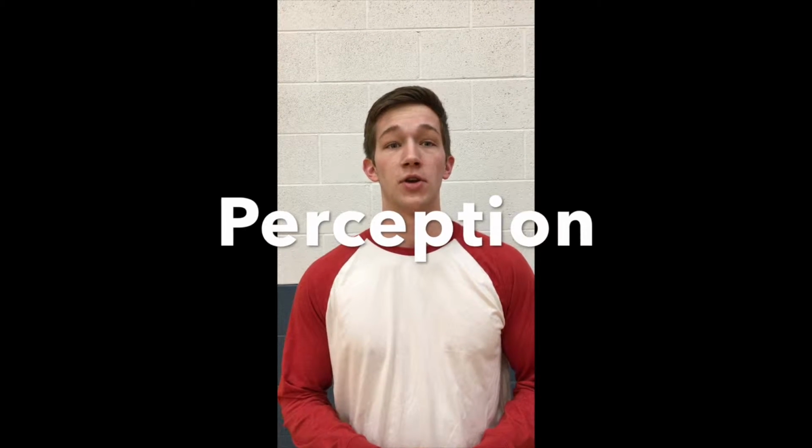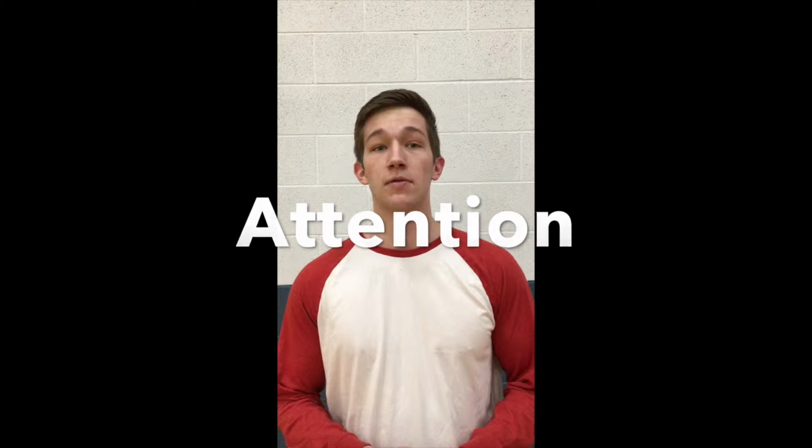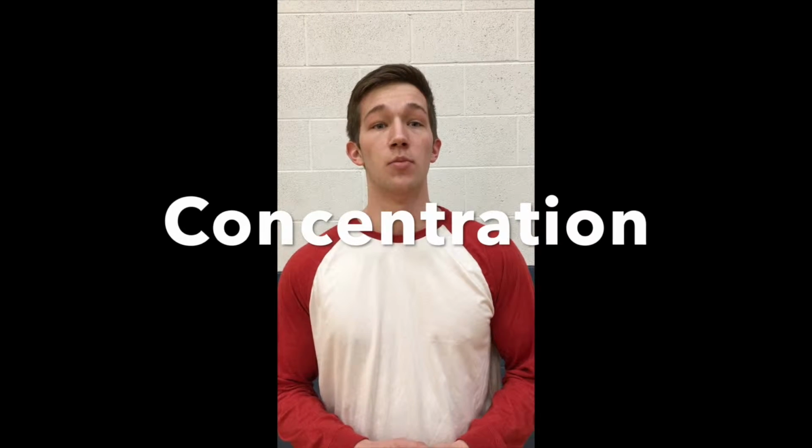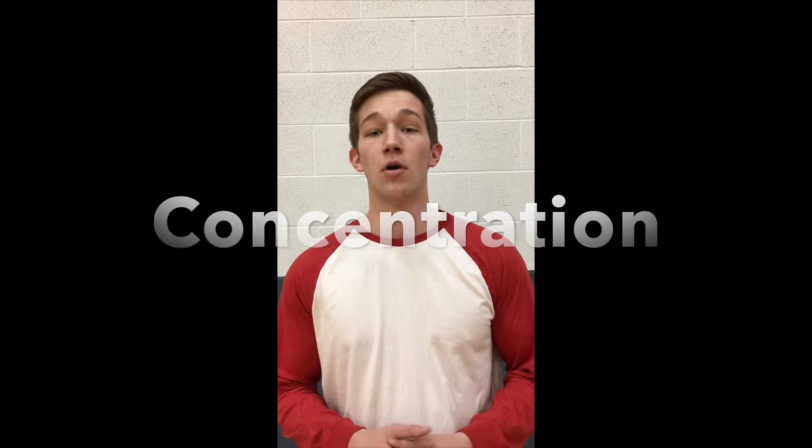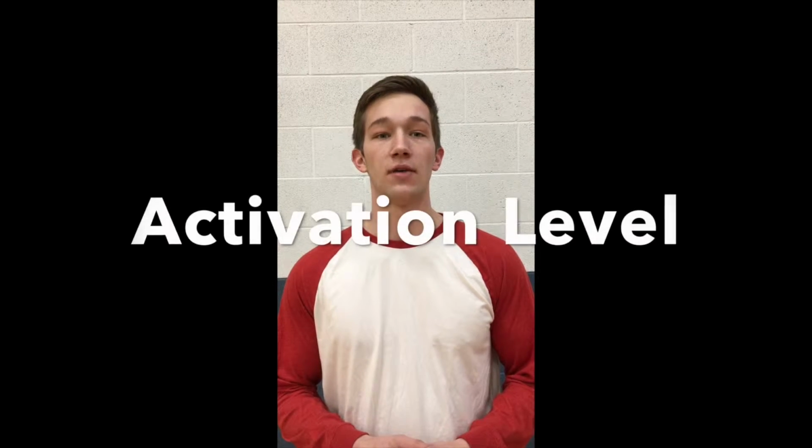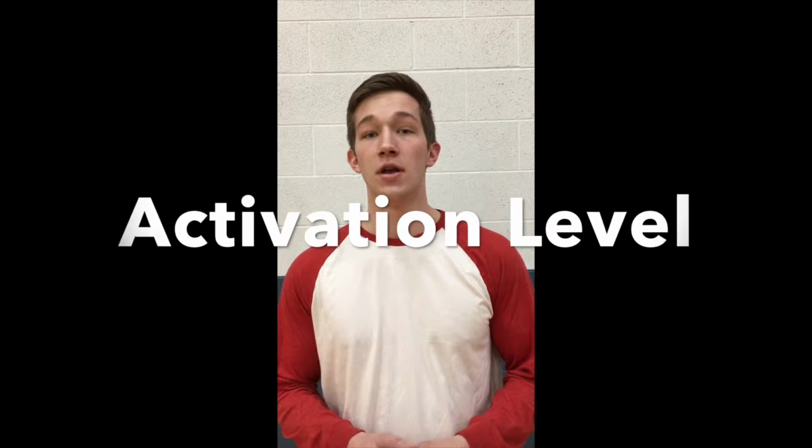Perception, the term that refers to a person's ability to recognize and interpret sensory stimuli. Attention, the cues in the flow of action to focus on what is relevant and what to filter out. Concentration, the ability to sustain attention on relevant cues. Activation level: a player's attention and focus narrow as they become more pumped up for the game. If it's too high, it may cause them to lose focus.